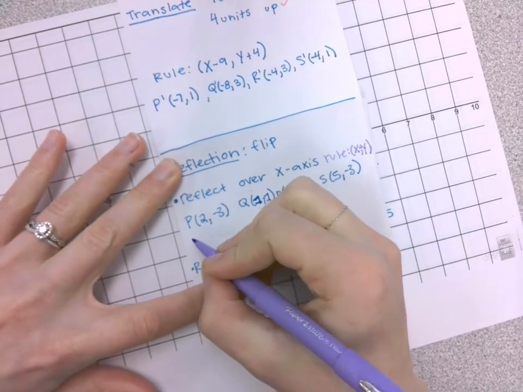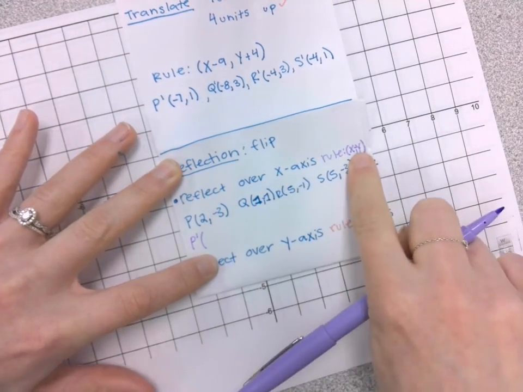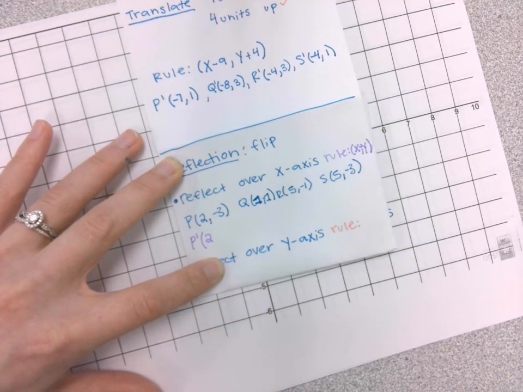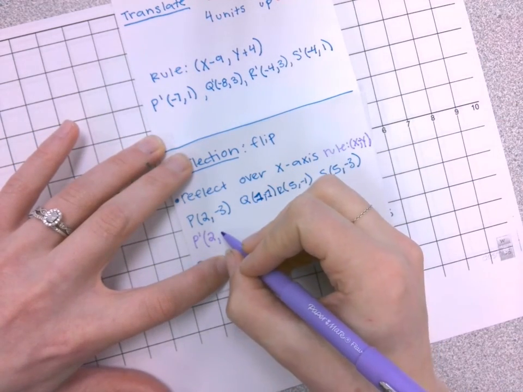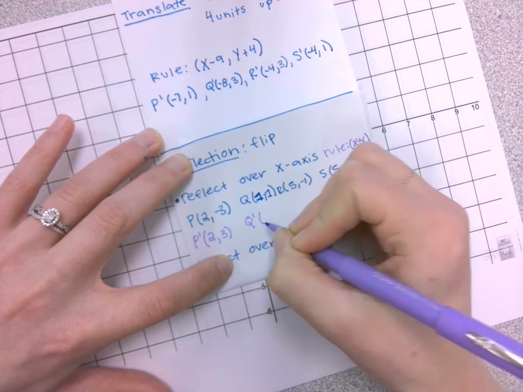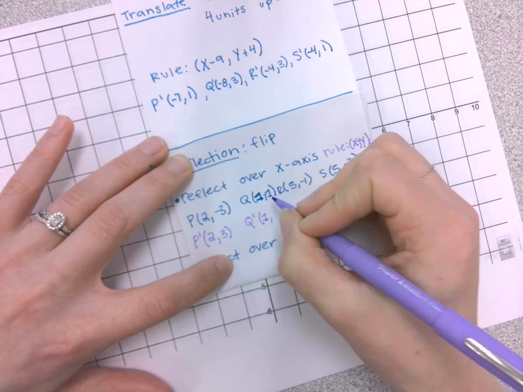So for P prime, our x value stays the same because we're flipping over the x-axis. It stays the same. And my y value changes to its opposite. The opposite of -3 is +3. So Q prime, my x value stays the same. My y value is its opposite.